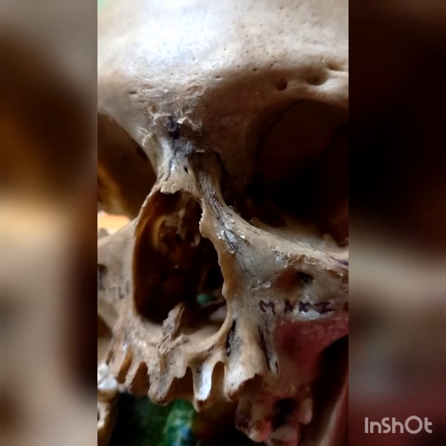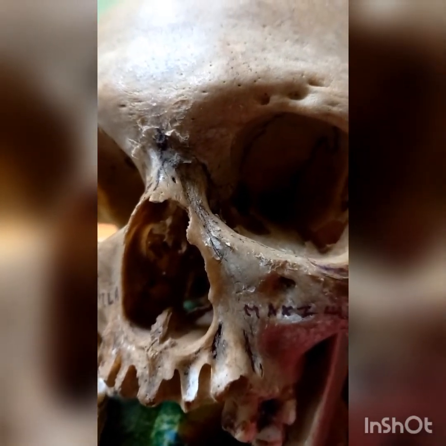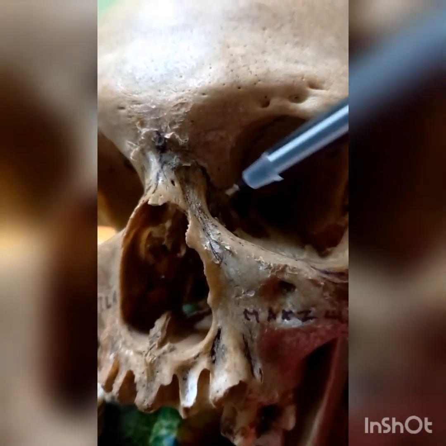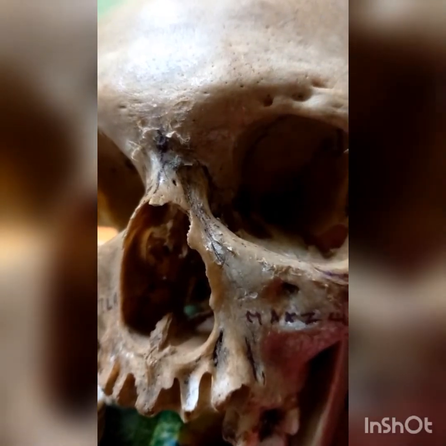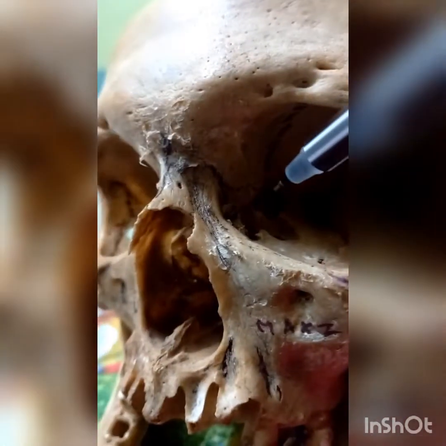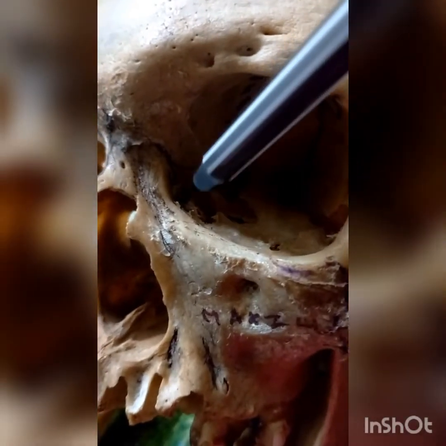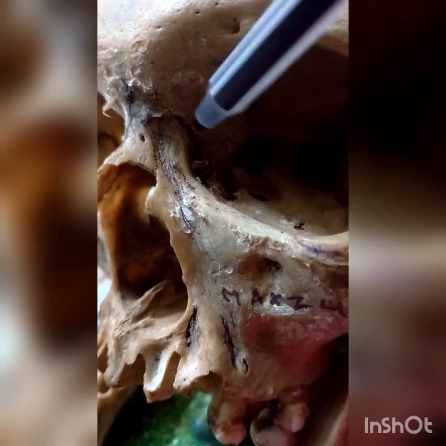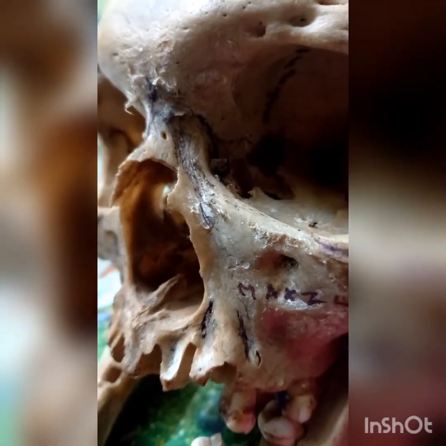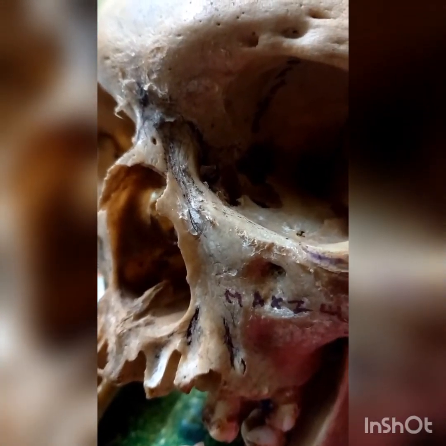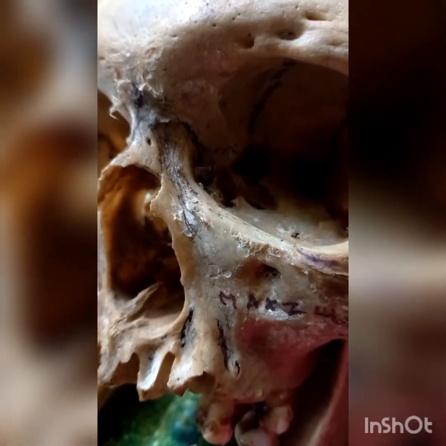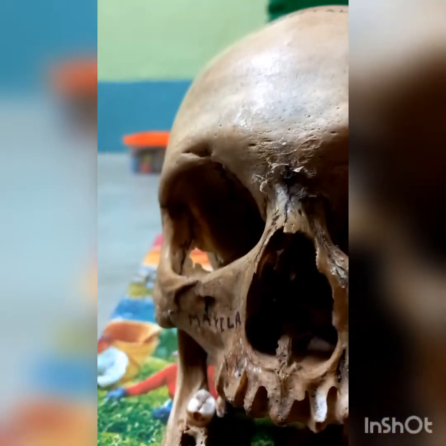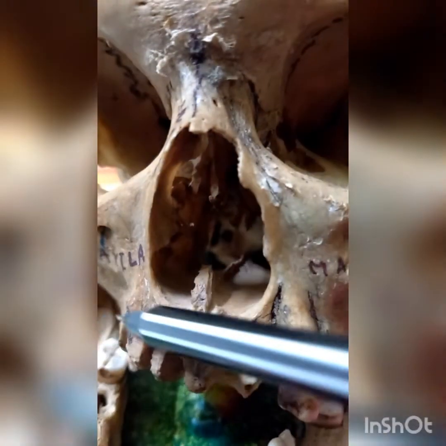So the frontal process I have shown, and the frontal process articulates with the nasal bone anteriorly, on the interior surface. This is also the lacrimal bone posteriorly. I can show you the frontal process of the maxilla. The alveolar process of the maxilla has sockets for the upper teeth. This is the alveolar process of the maxilla, sockets for the upper teeth.